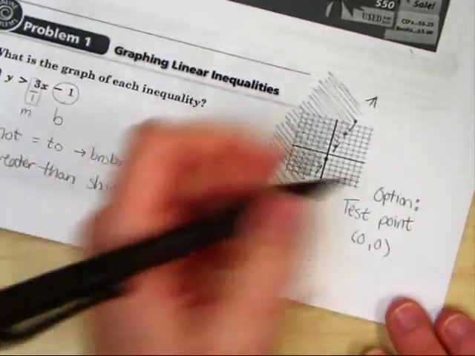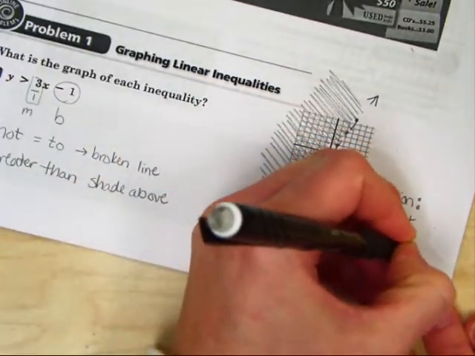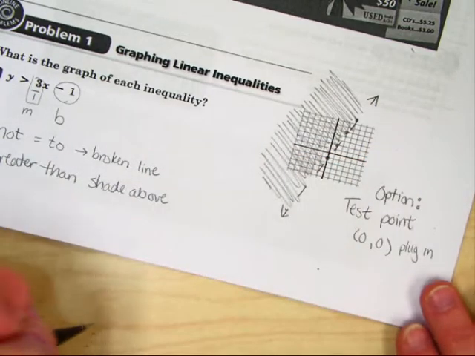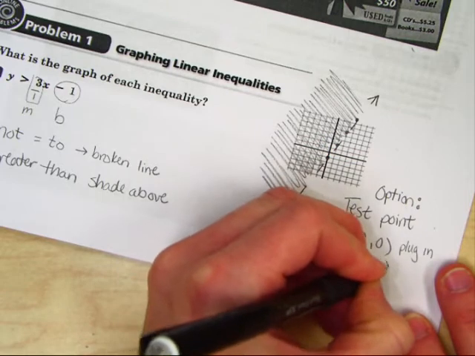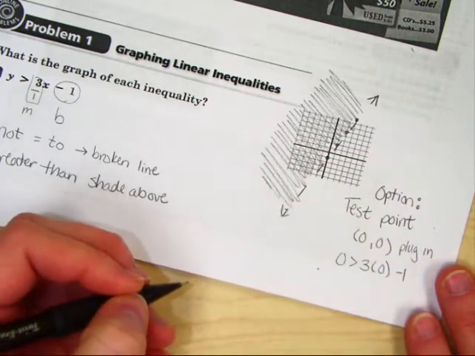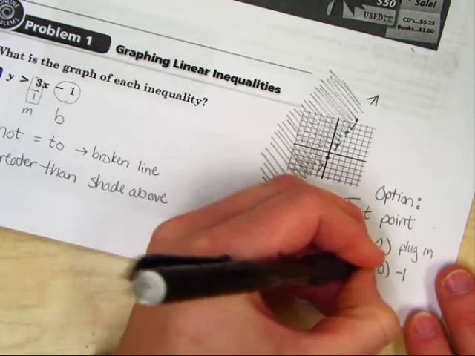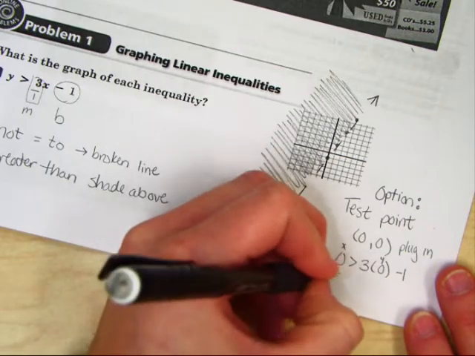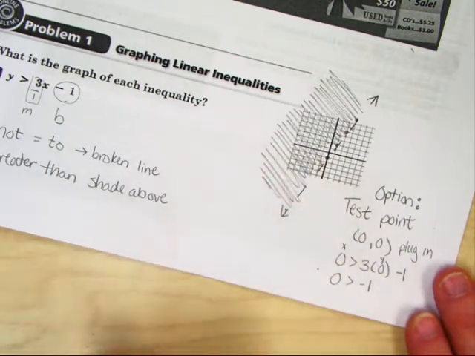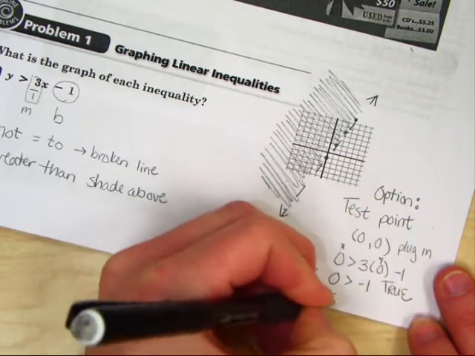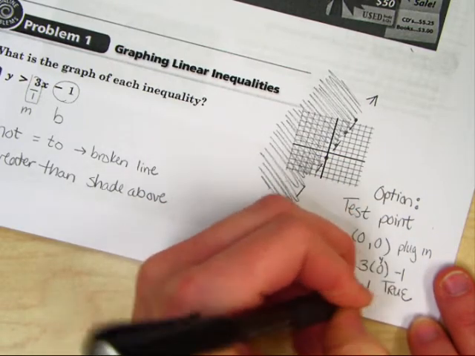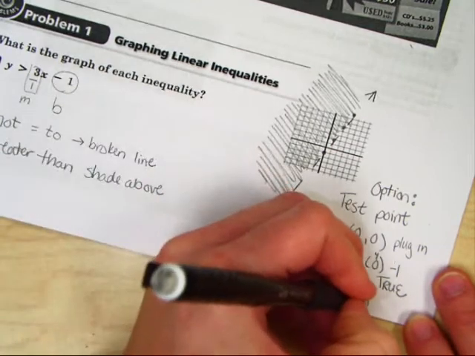Well, we would plug it in. So I would do, is 0 greater than 3 times 0 minus 1? I replaced x and y with 0. You would say, yes, 0 is greater than -1. Because this is true, you would shade the half plane with the 0, 0.